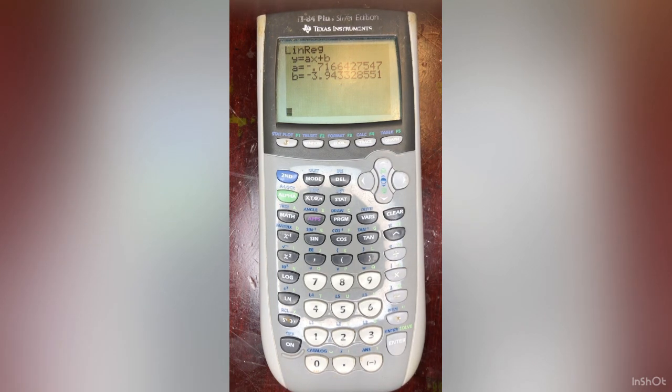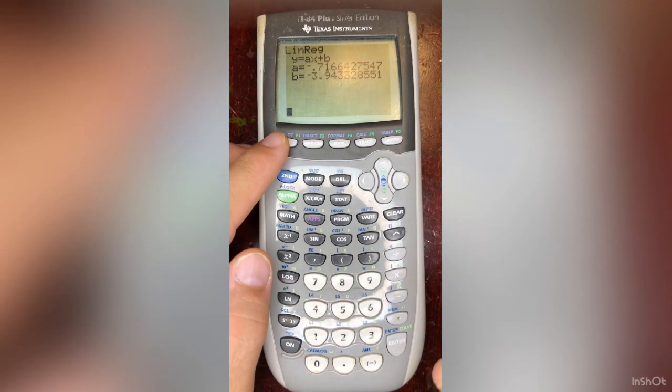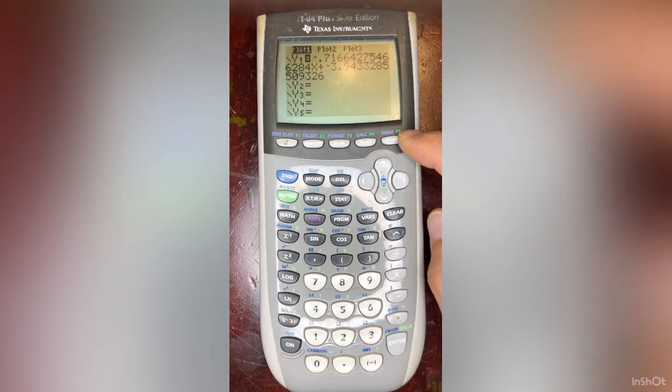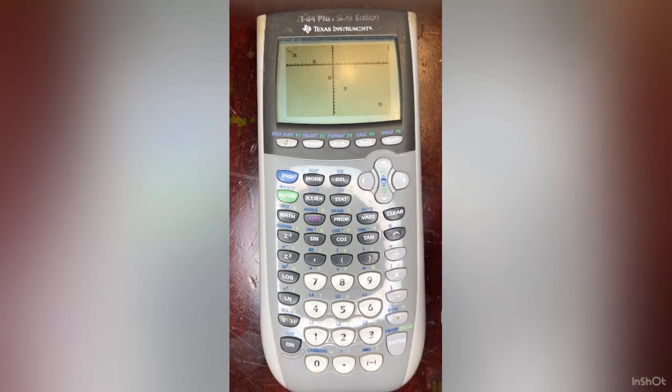And I want to round the negative 0.71661. We'll just round to 2 decimal places. All right, so a will be negative 0.72, and then b would be negative 3.94. But check this out. Since I took that route, if I click y equals, it already stored that in my y equals for me to graph it. And then in the top right corner, if I click graph, it draws a line, my trend line.